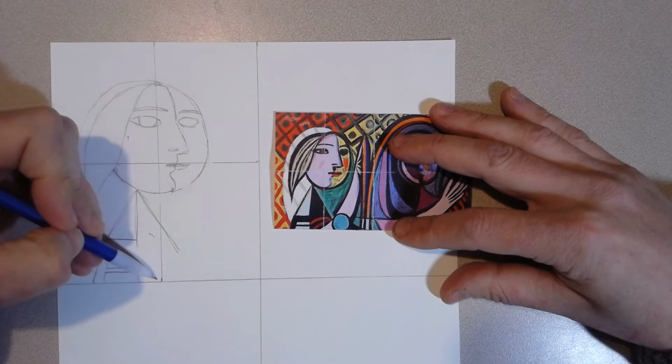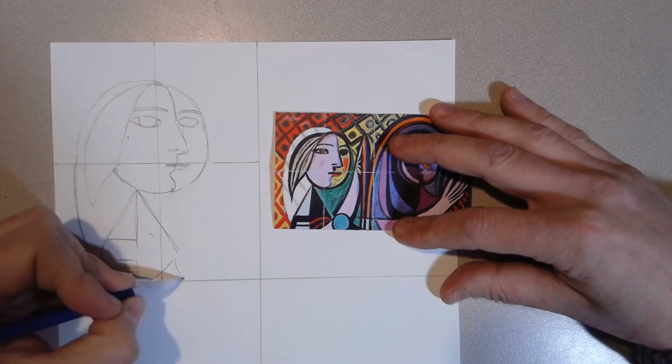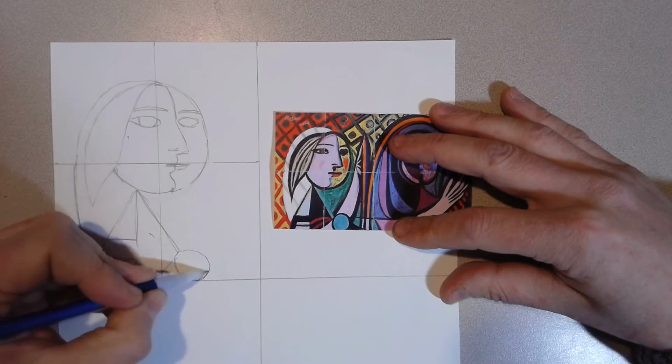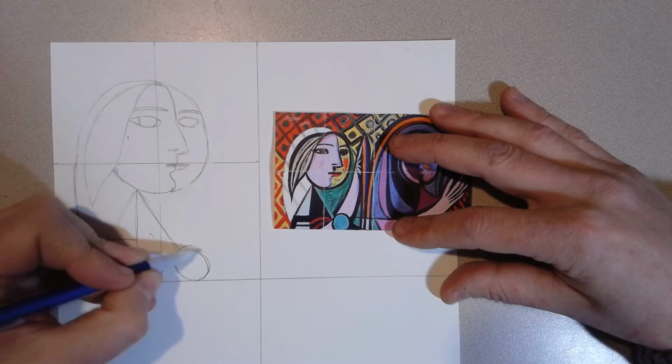And then her arm comes out. There's this very large circle for her elbow. Make that a little bit bigger.